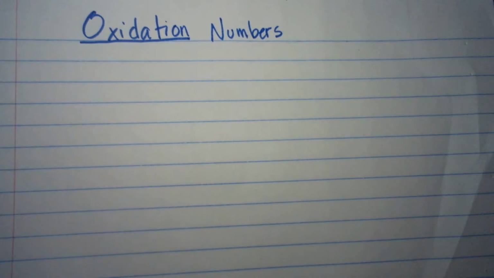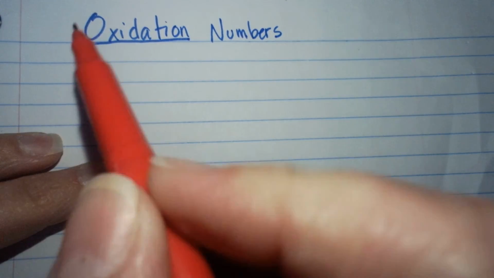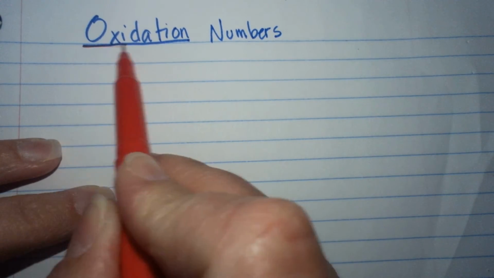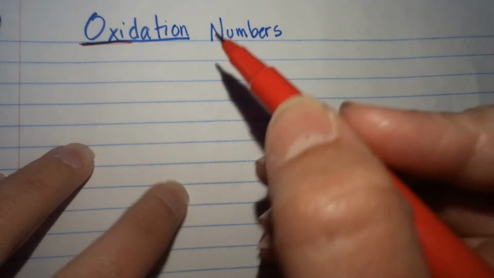So what is actually happening in those situations? Well, if we look, we see oxy here. So we automatically think oxygen. That's sort of a rabbit trail that we'll come back to in a second.